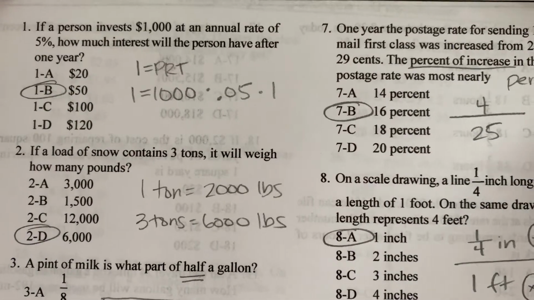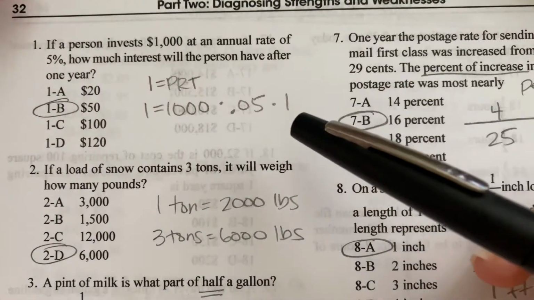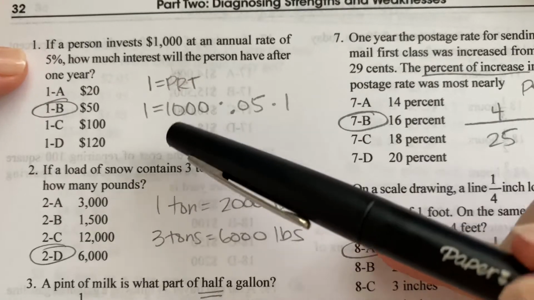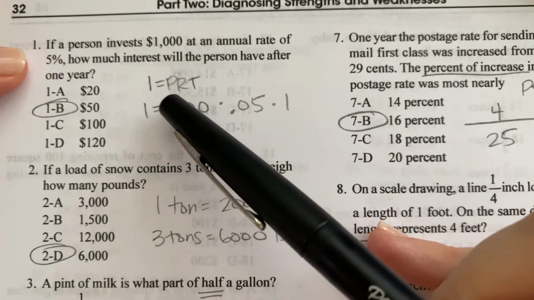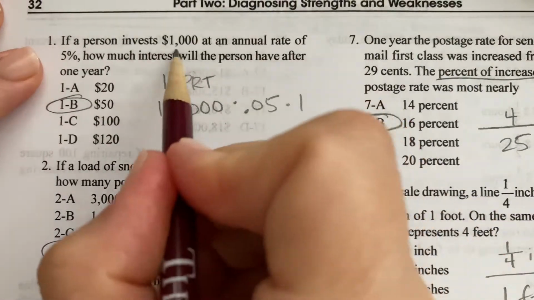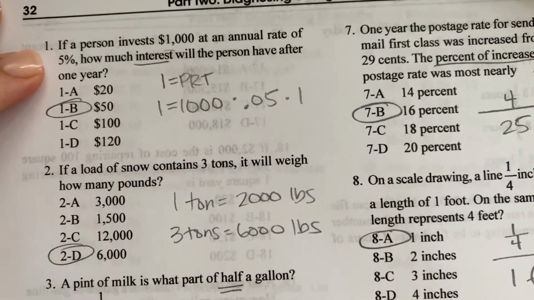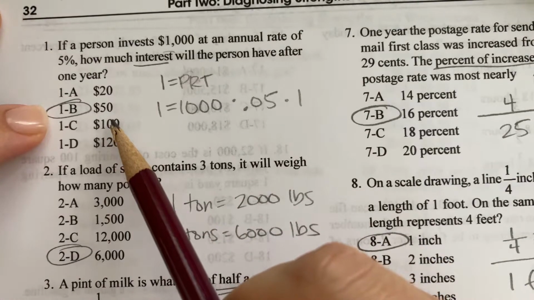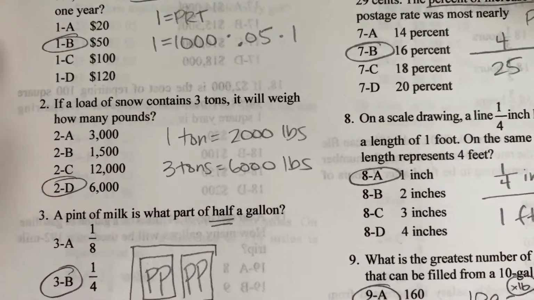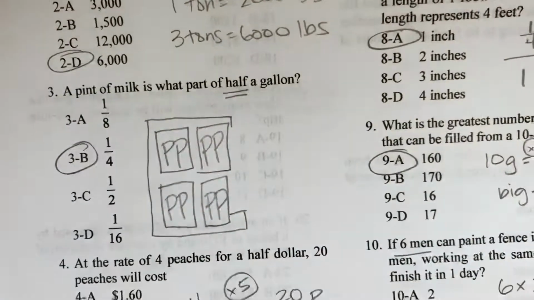All right, so for number 1, the formula that you needed to use here was interest, which if you remember is I equals PRT. And the reason that we know it's that formula is because we see the word interest. So you should have gotten bravo. Okay, for number 2, you should have gotten delta. For number 3, you should have gotten bravo.